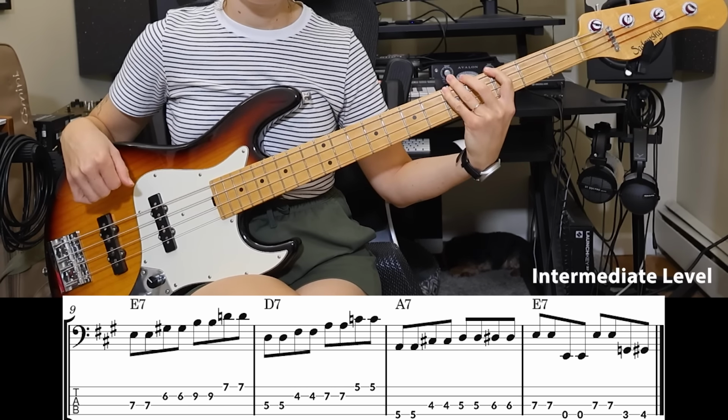All right, well, this was our intermediate blues bass line. If you made it thus far and you can still play it, great job. But we're coming into the hot water to the advanced level. This is going to be a little bit more complicated.